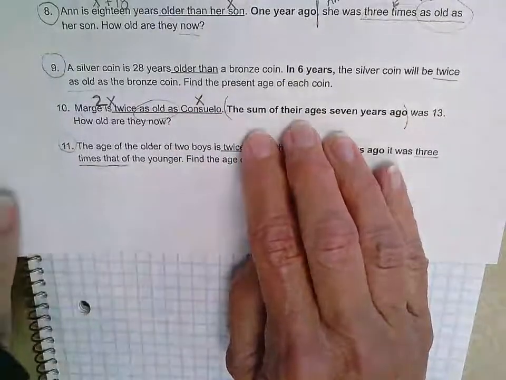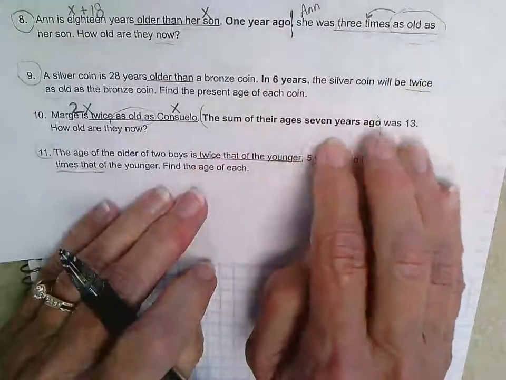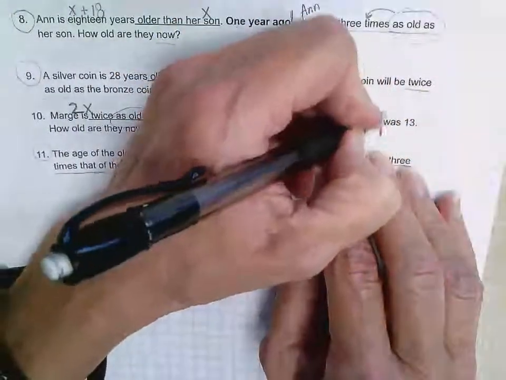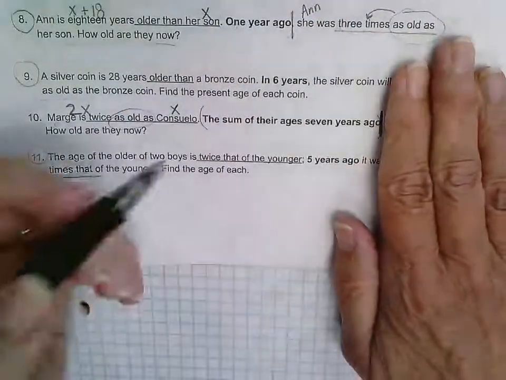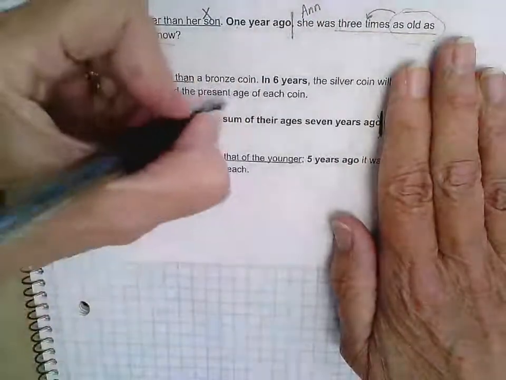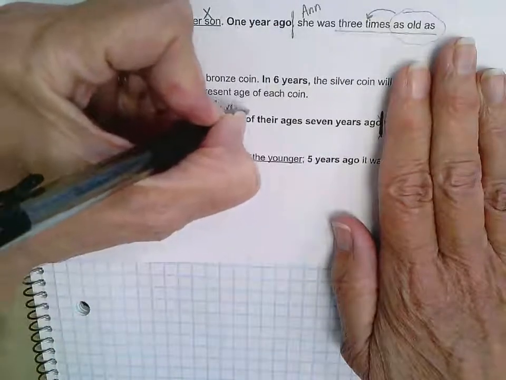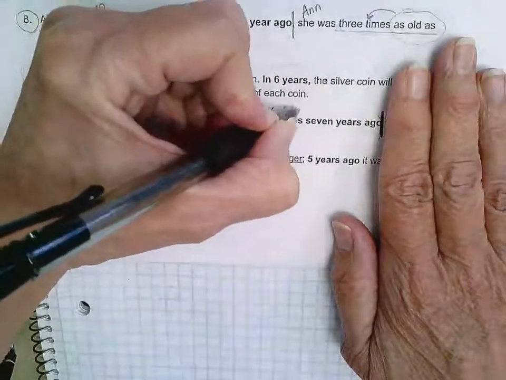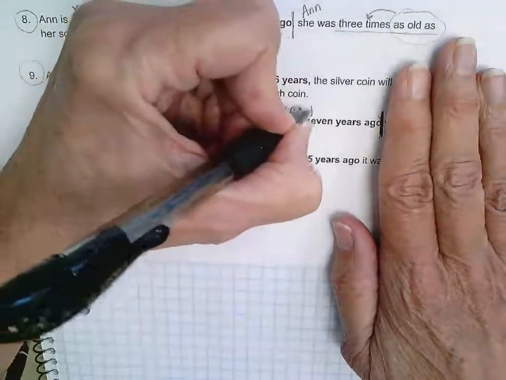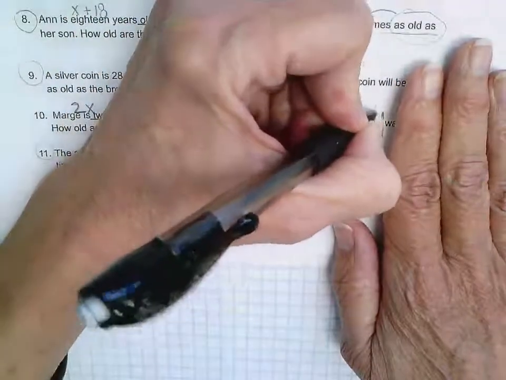Coming over to the bolded words now. The sum of their ages 7 years ago. So I'm going to stop right here and ignore that 13. This would be the same as saying 7 years ago, the sum of their ages.